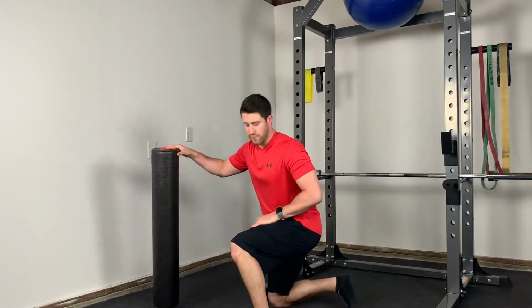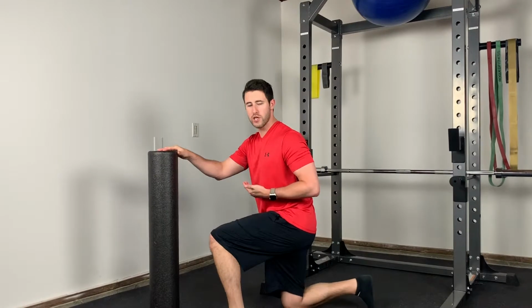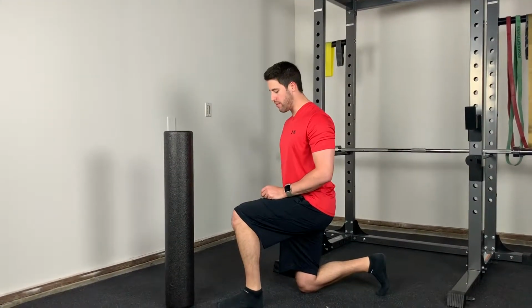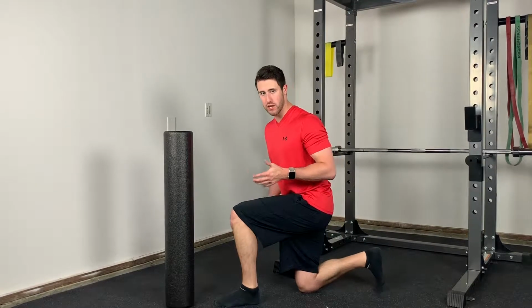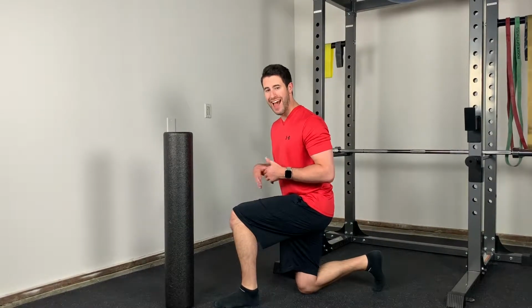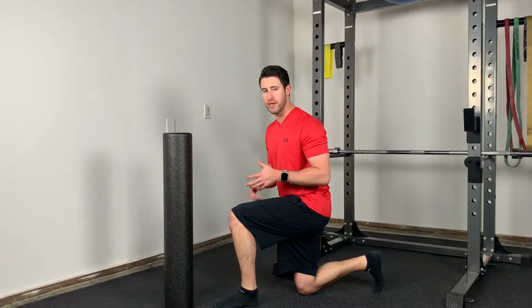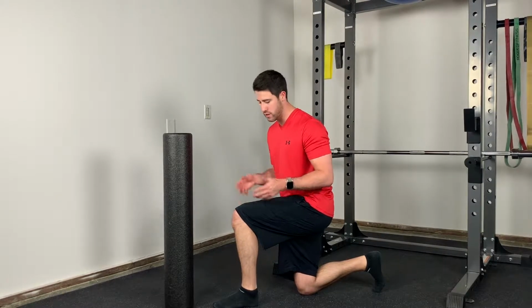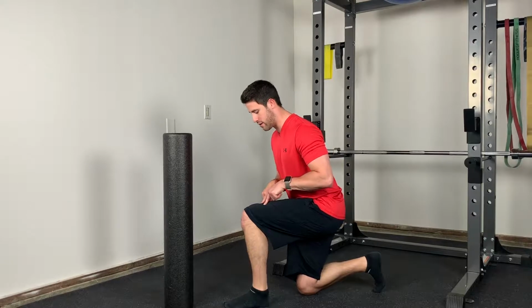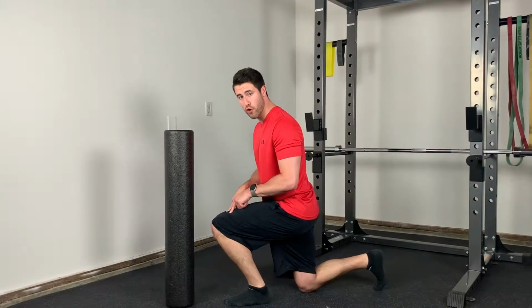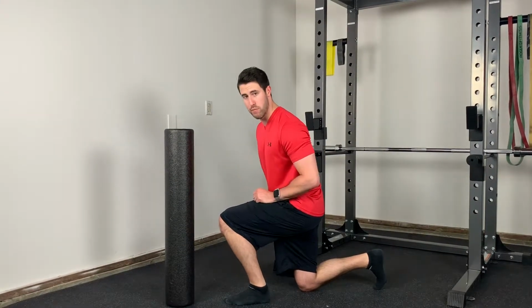Okay, so for this first test, what we're going to do is called a half-kneeling ankle dorsiflexion test. The importance of this test is it's going to start us off by telling us how well our dorsiflexion is. The reason dorsiflexion is so important is because that's usually where you're restricted the most. Dorsiflexion is basically just the act of your knee going over your ankle, so that I make this flexion movement, okay?